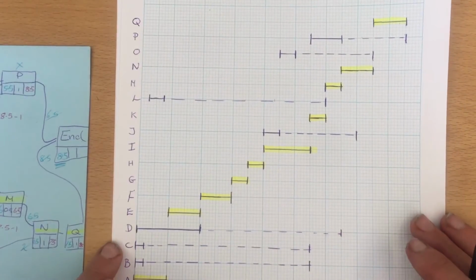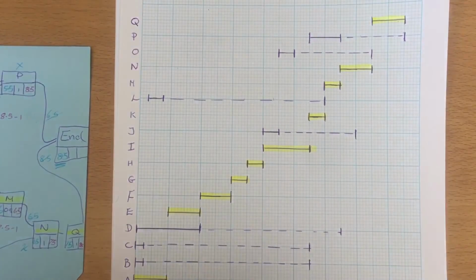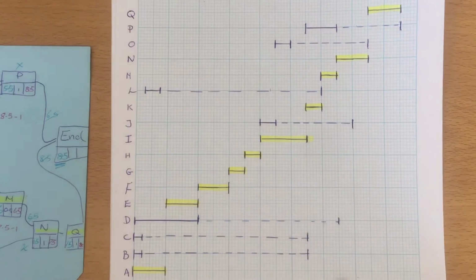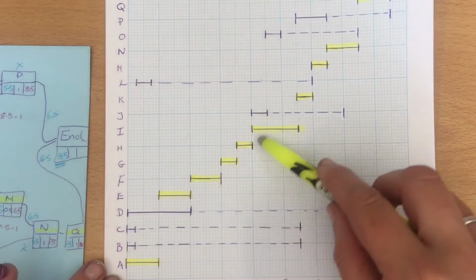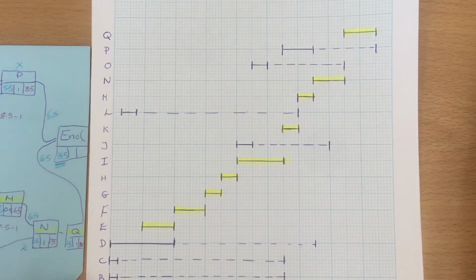So all of our things that don't have any float are on our critical path, and they go neatly from one up to the next right the way across, and it all fits in. So that bodes well for our critical path.